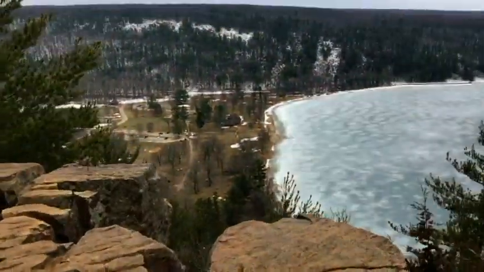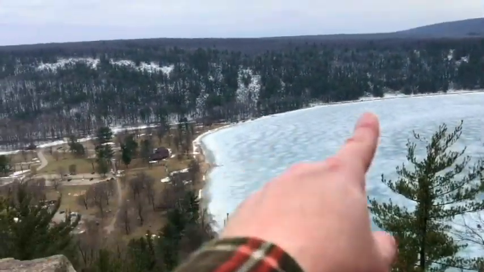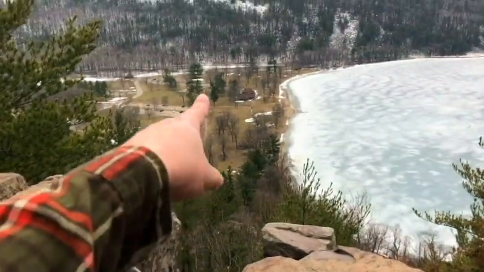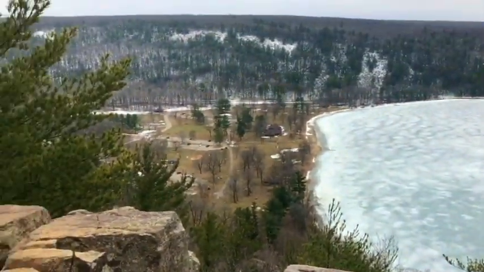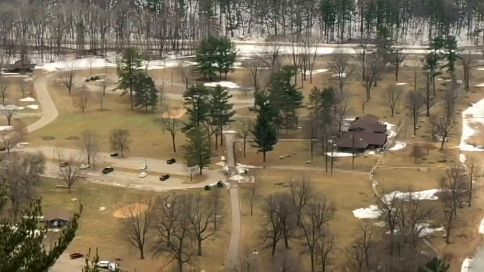Just for real quick scale, that's the south shore right there. We'll be walking around that way, but just so you can see, the buildings and the cars are there for scale.